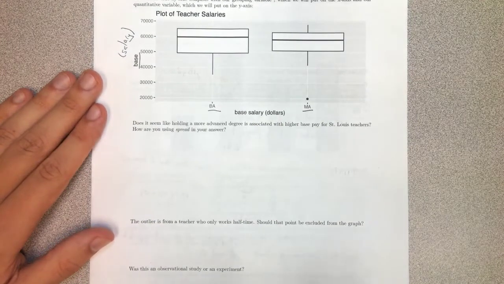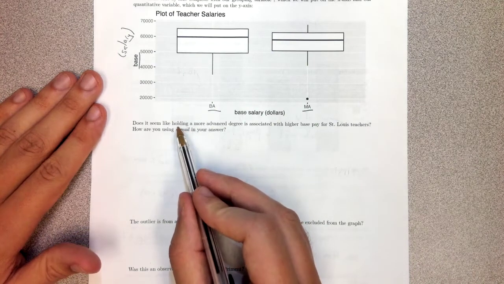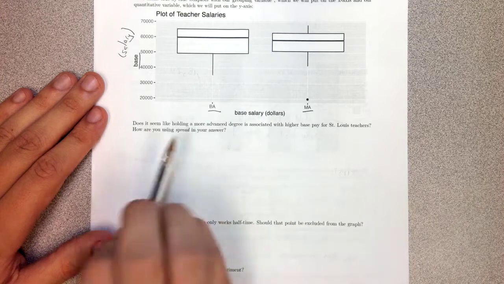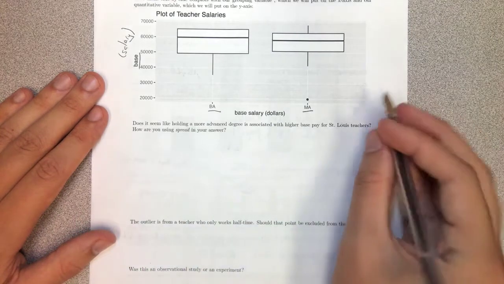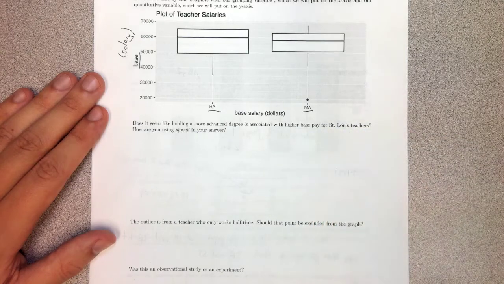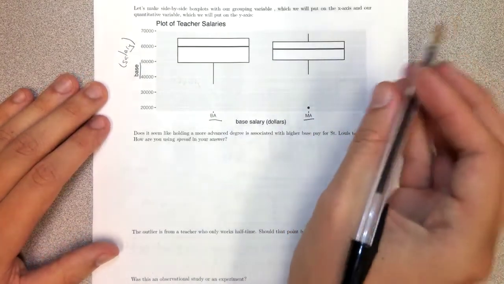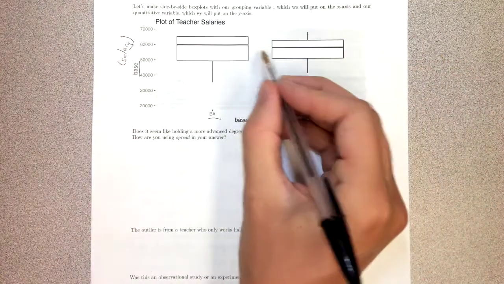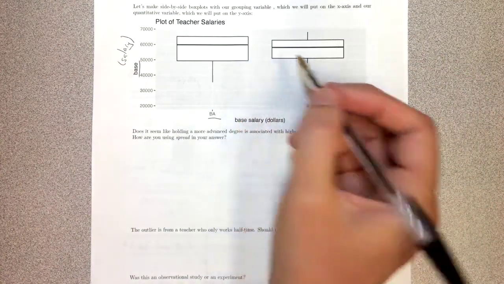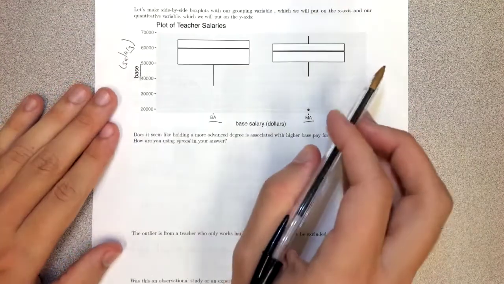Okay, so the question now is, does it seem like holding a more advanced degree is associated with higher base pay for these St. Louis school district teachers? St. Louis is the name of the district in Michigan. We could look at our box plots, and to me, it doesn't really seem that there's that big of a difference in salary.